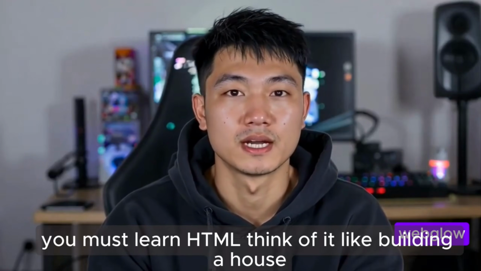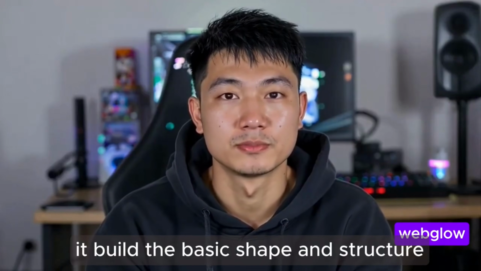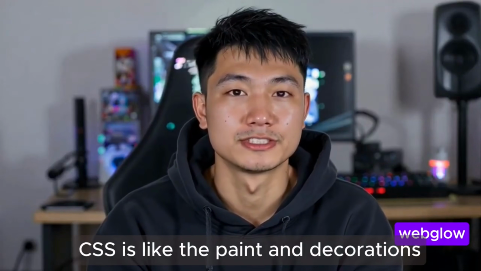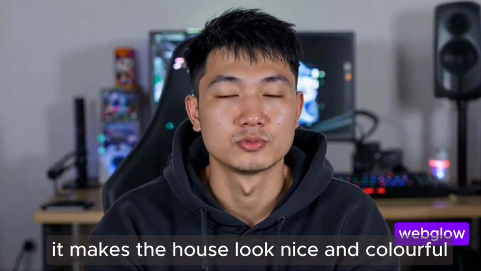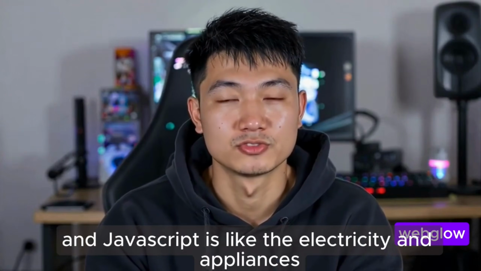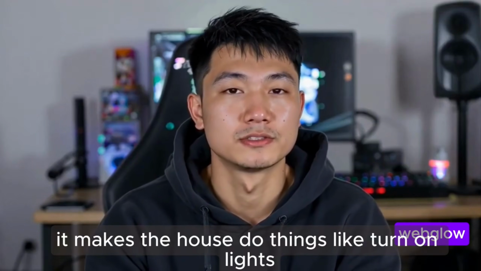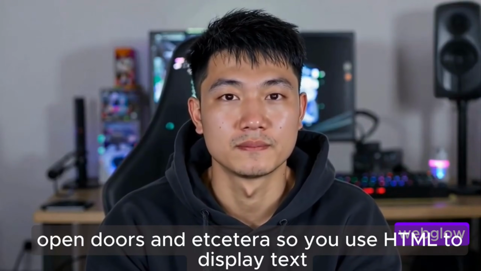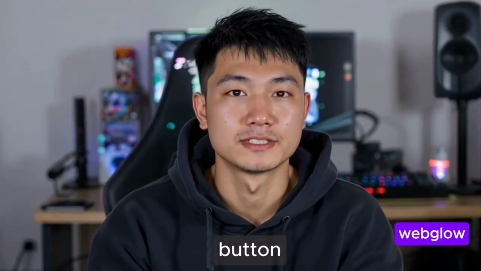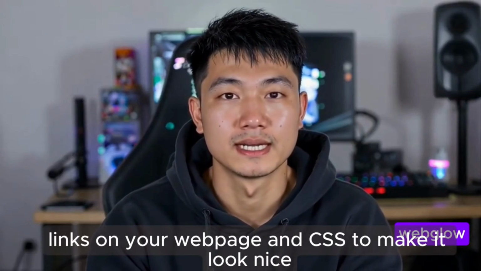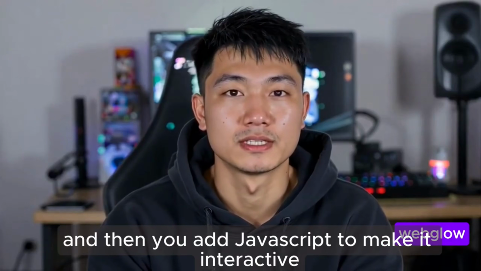Think of it like building a house. HTML is like the walls and rooms. It builds a basic shape and structure. CSS is like the paint and decorations. It makes the house look nice and colorful. And JavaScript is like the electricity in appliances. It makes the house do things like turn on lights, open doors, and etc. So you use HTML to display text, video, audio, buttons, and links on your web page, and CSS to make it look nice. And then you add JavaScript to make it interactive.